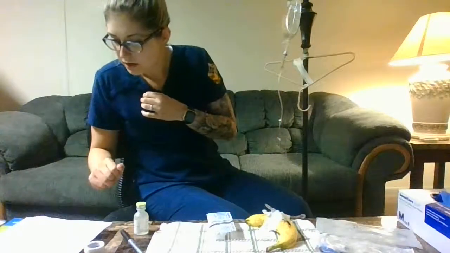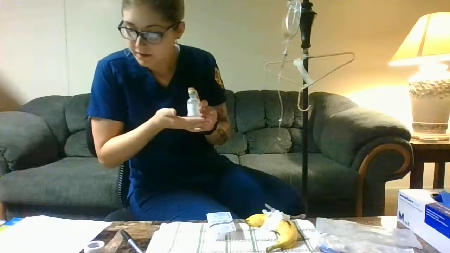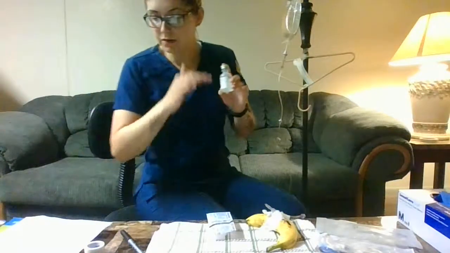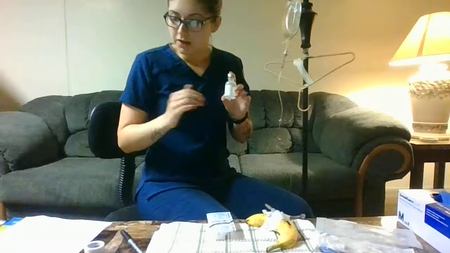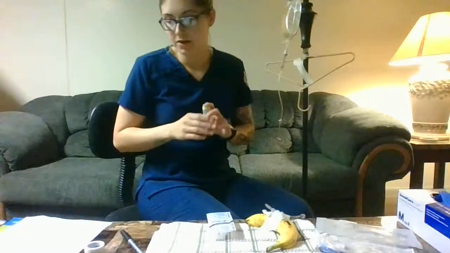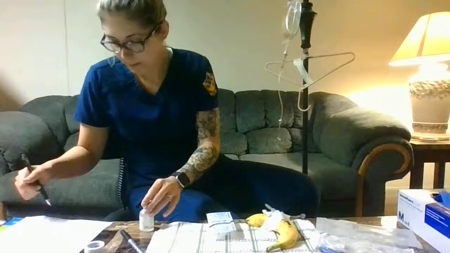So this here says that we have the 500 milligrams per milliliter, and we need 560 milligrams. So 500 milligrams or 1 milliliter equals 560 milligrams over 1.1 milliliters. And so we did that math over here. We double checked it.